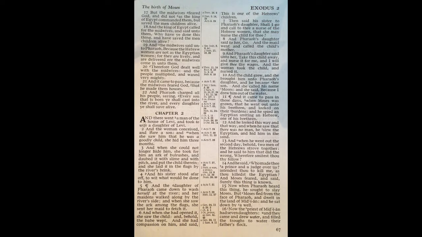All right, so that's a brief guide to help you learn to use center column cross-referencing, and we will practice that with some of our other lessons.